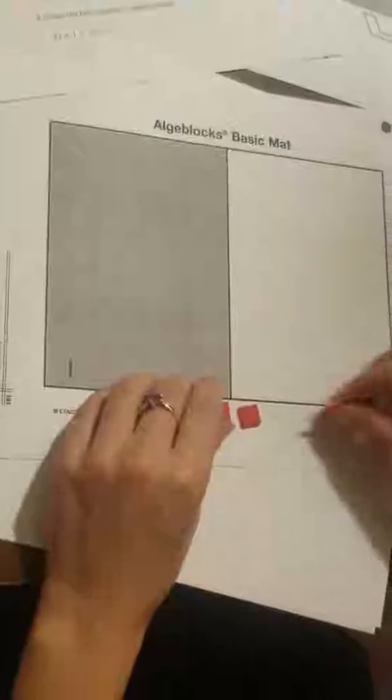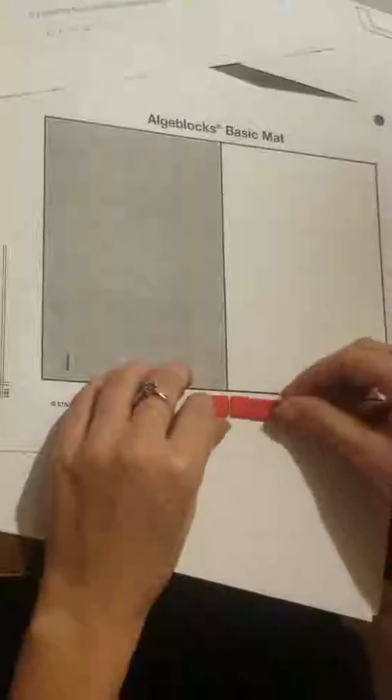We use these. They're ones. So we got 1, 2, 3, 4, 5. And it said negative 5. So that means this 5 goes on the negative side. 1, 2, 3, 4, 5 on the negative side.